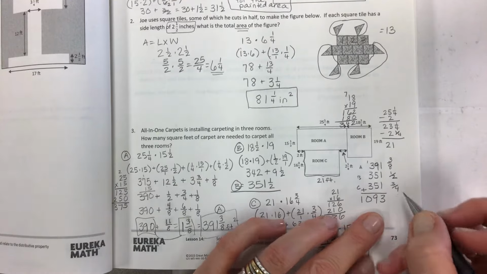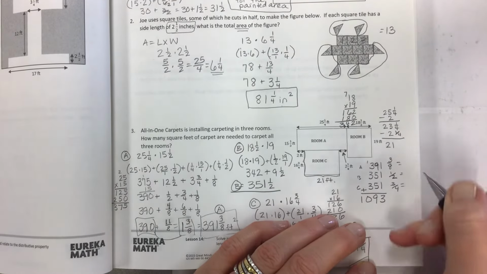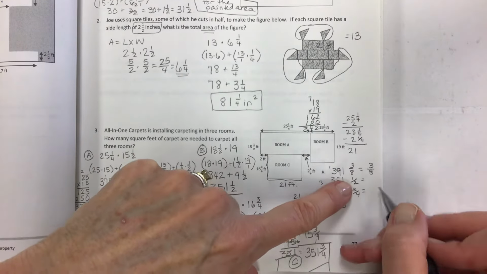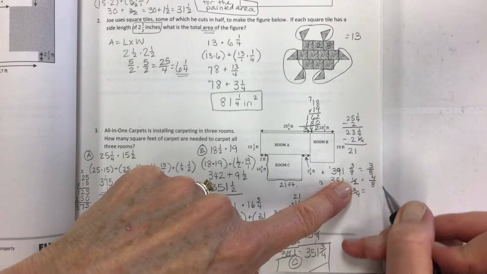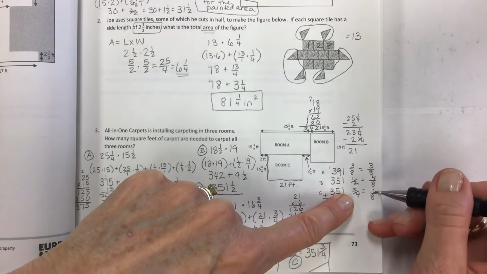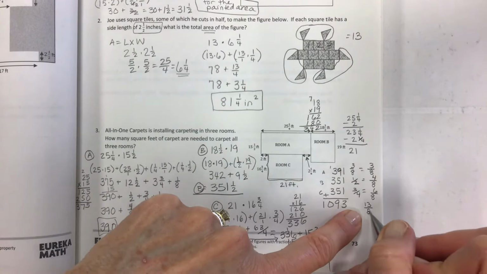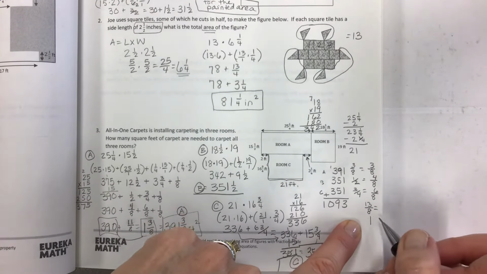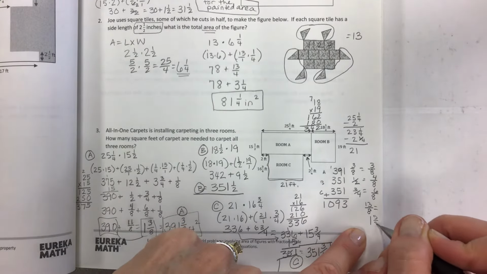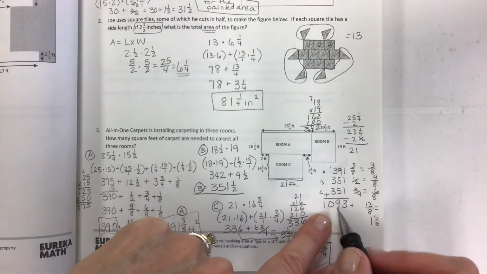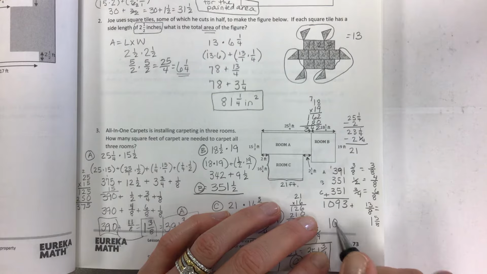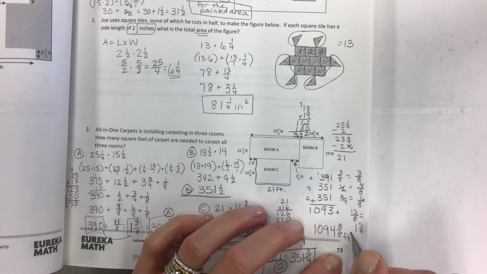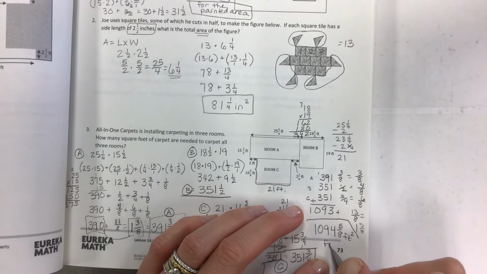So we have 1,093 plus we have to make equivalent fractions. Let me do it right this time. I'm not going to have to change eighths because that is the denominator that I'm going to make everything into. Half is equal to 4/8, not 8/8, and then 3/4 is 6/8. 6 plus 4 is 10, plus 3 is 13. So it's essentially 1,093 and 13/8, but that's a mixed number. So 8 goes into 13 one time, and 1 and 5/8. So 1,093 plus 1 would be 1,094 and 5/8 feet squared for all the carpet.